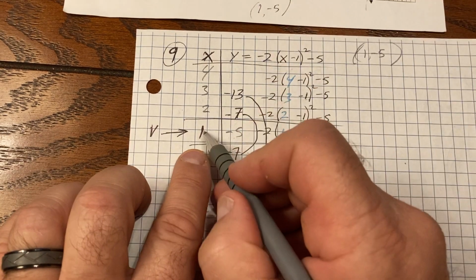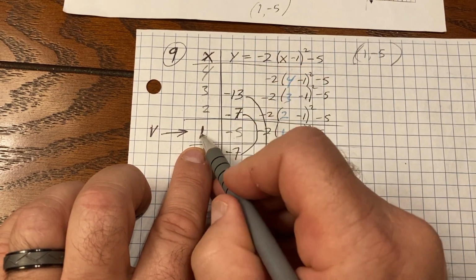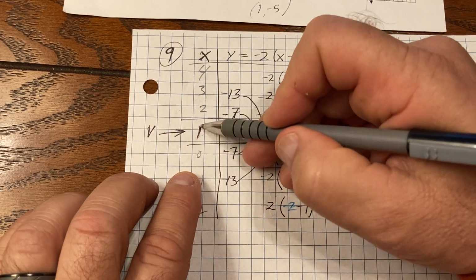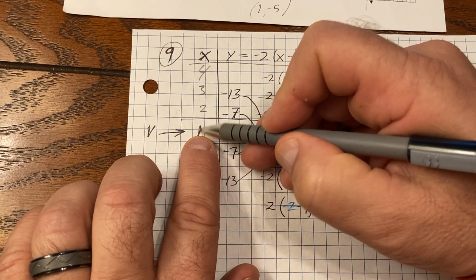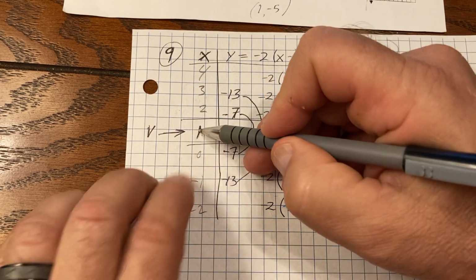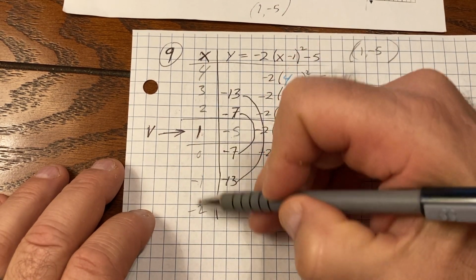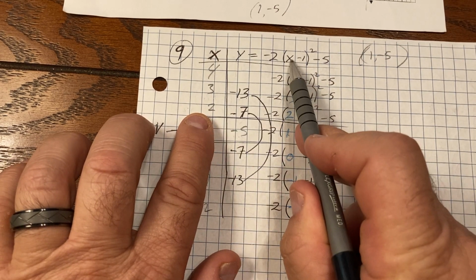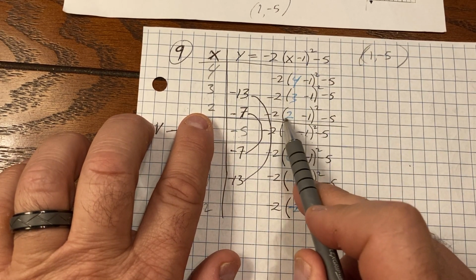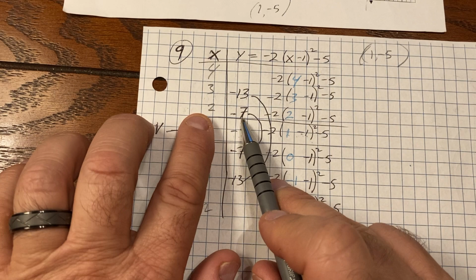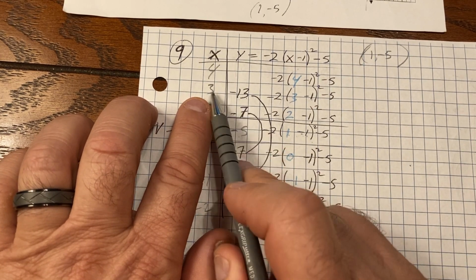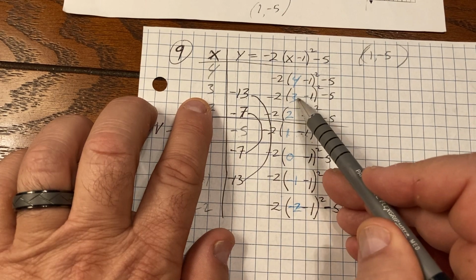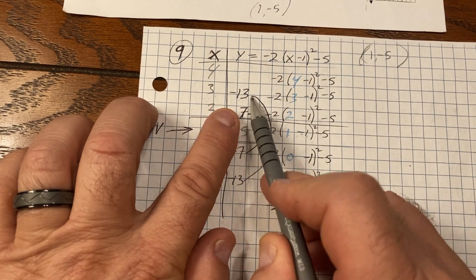So 1, negative 5. This is a 1. My x value is a 1. My y value is a negative 5. From this number right here, 1, I pick the 3 integers just above and the 3 integers just below. When x is 2, I replace this with a 2 and work out that problem. Get a negative 7. When x is 3 in this equation, every time I see the letter x, I replace it with the 3. I get negative 13.